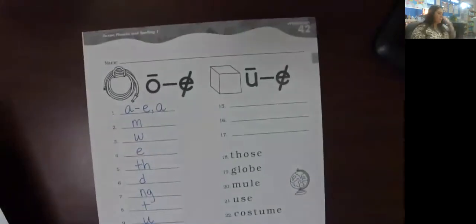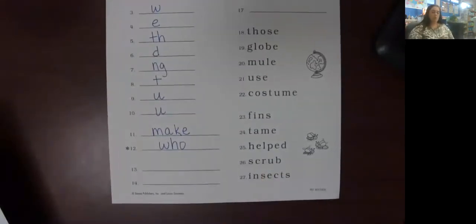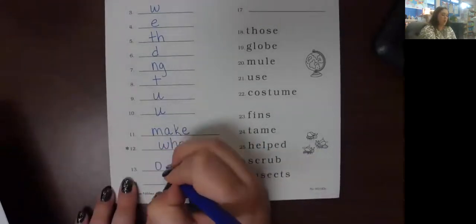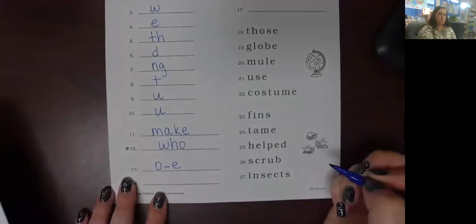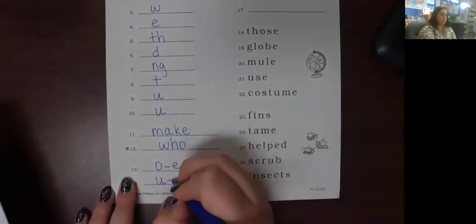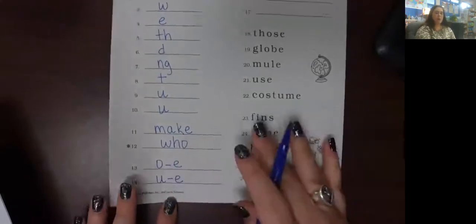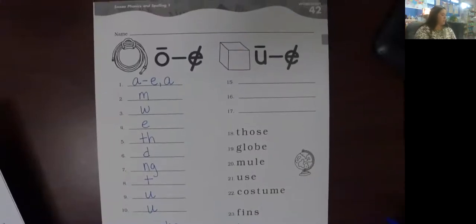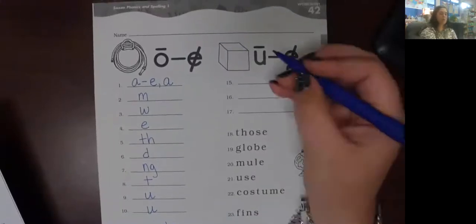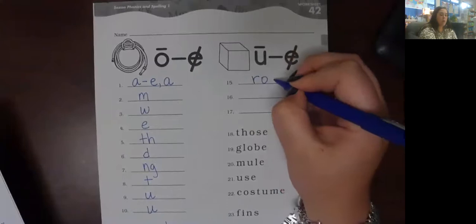And on number 15, we're going to, well, actually down here on number 13, we're going to write our two new rules that we just learned. So we learned O consonant E, and we learned U consonant E. Okay. So on 15, we're going to spell the word rope. Rope. R-O-P.